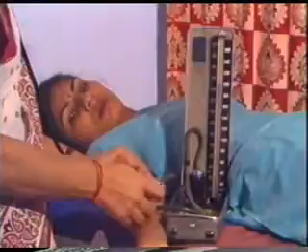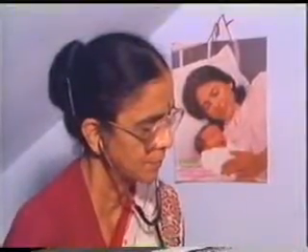Fluid pressure is an important concept used in our day-to-day life.